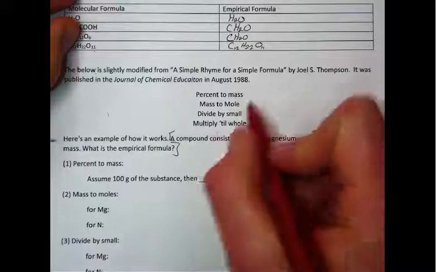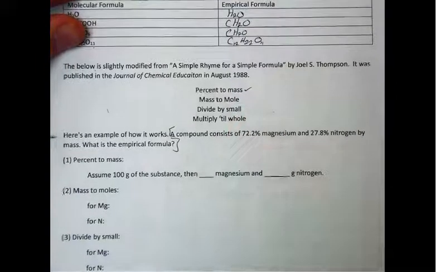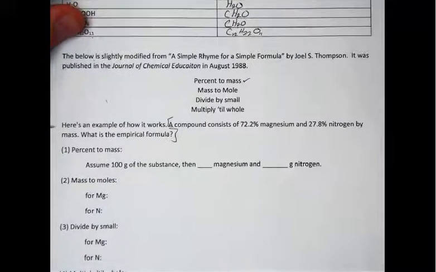All right, so to begin with the first stanza, to break it apart, percent to mass. What that means is that we need to convert our percentages to some mass. It really doesn't matter what mass we choose. It could be 7, 14, 21, or 3 trillion.